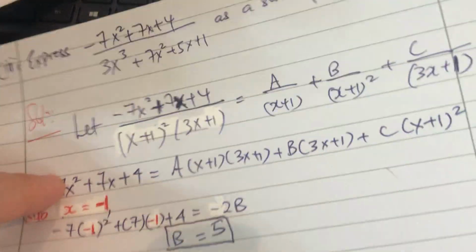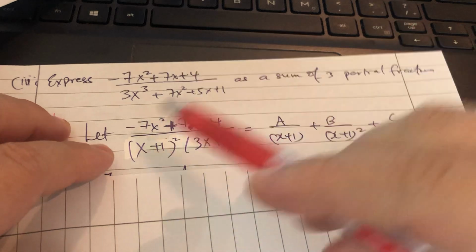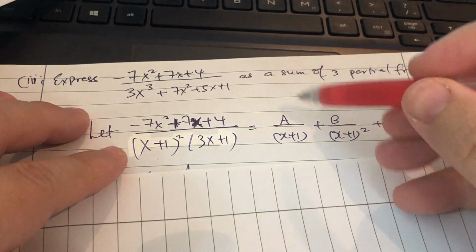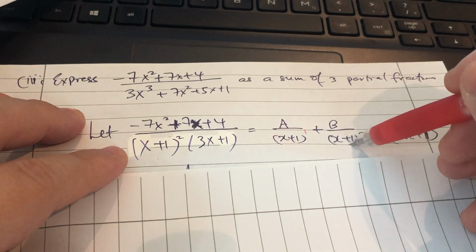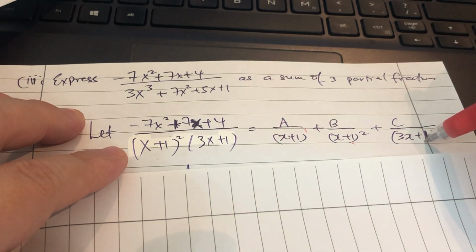Repeated root, you have to break it up into power 1 and power 2. And then this one is 3x plus 1.